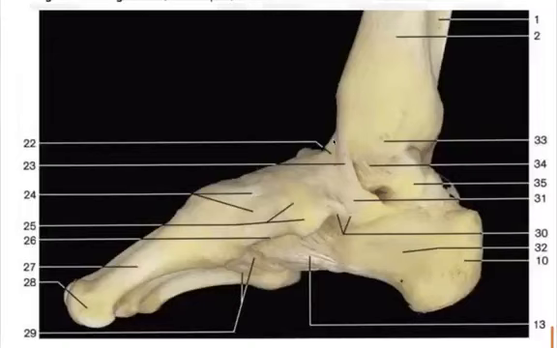What else are we looking for or expecting to have? Spring ligament. Number 30, also known as the plantar calcaneonavicular ligament. Fantastic. So from this picture, one is the deltoid, the second one is the spring, and the third one is the long plantar ligament. These are the three ligaments you have to know from this one.